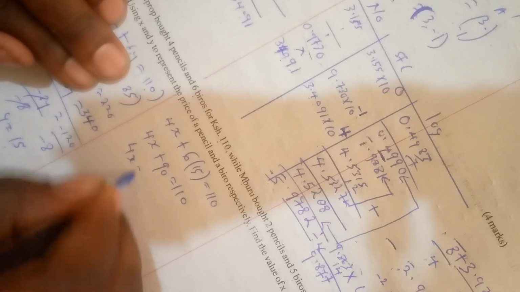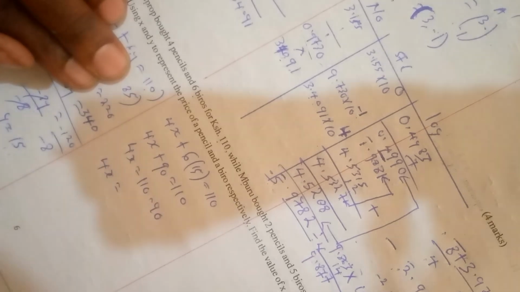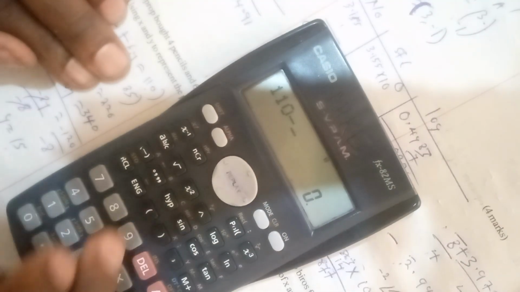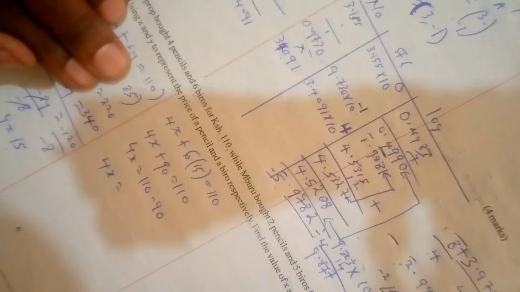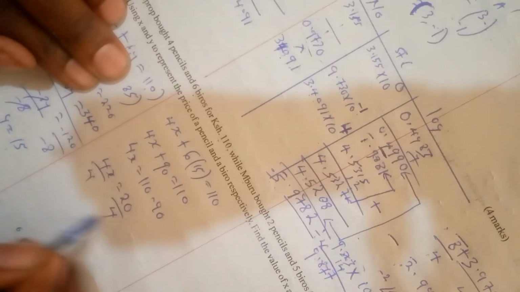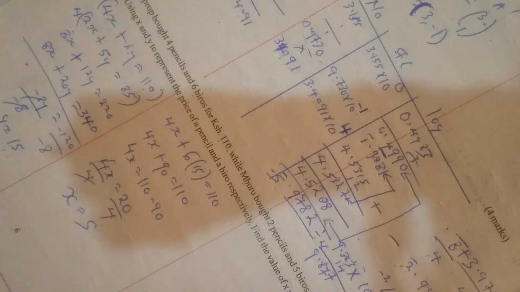So 4x alone will be 110 minus 90. 4x will be what? 110 minus 90 is actually 20. So for you to remain with x alone, you say over 4, over 4. x alone will be 5 shillings. One pencil was just 5 and one biro was 15.